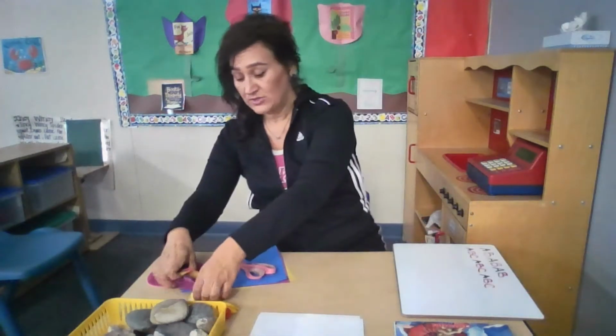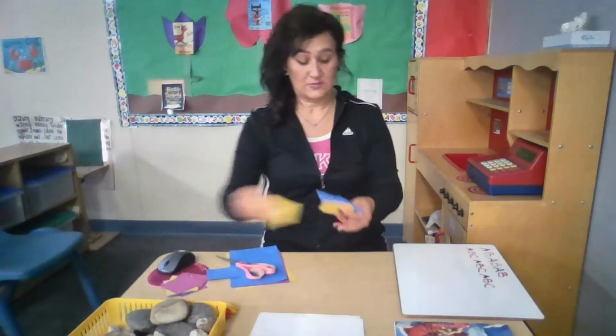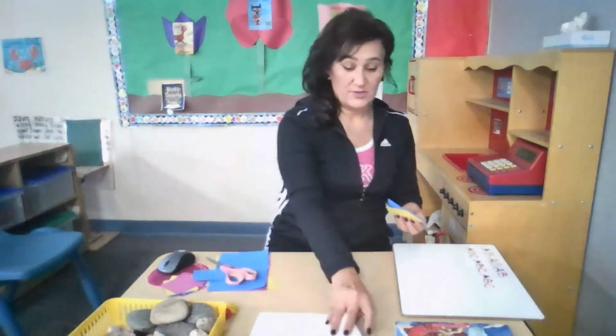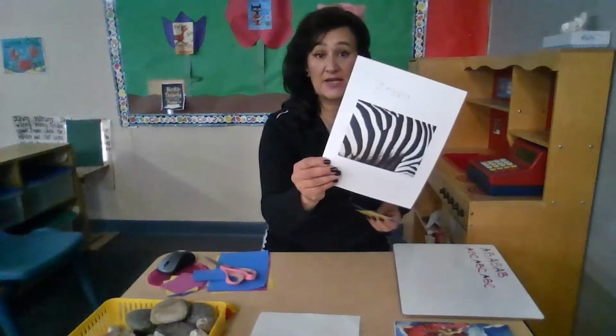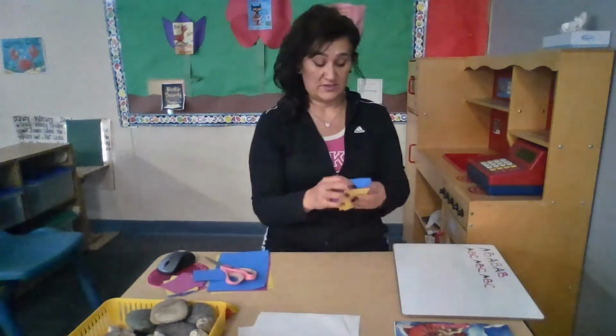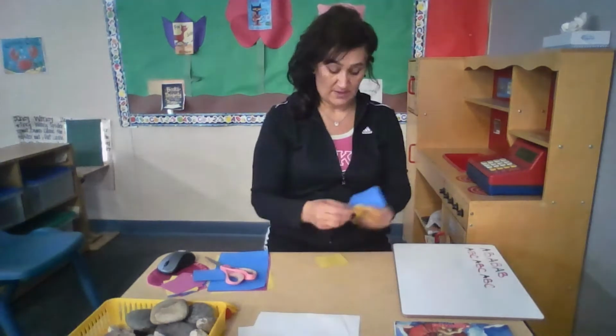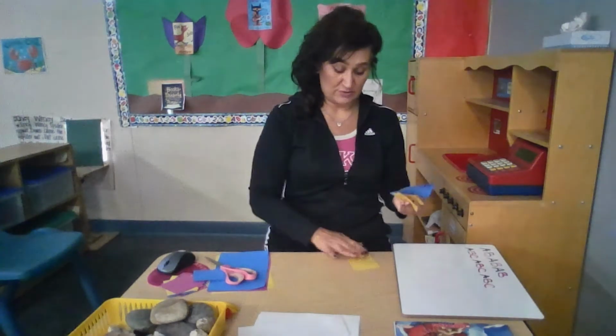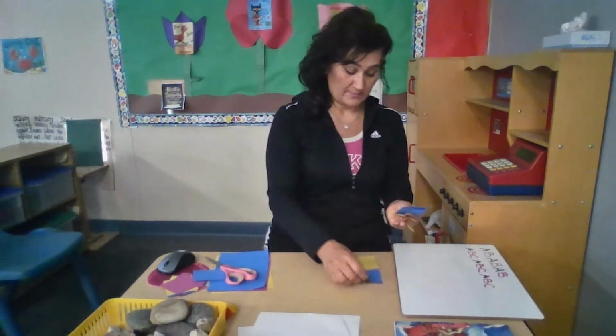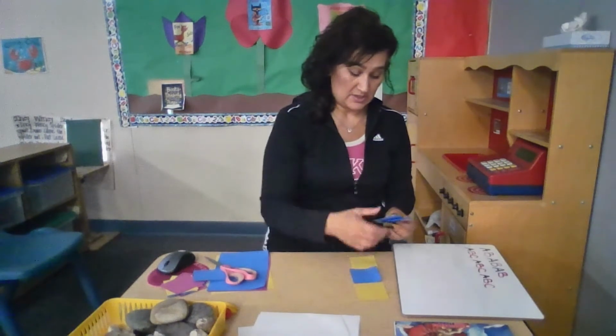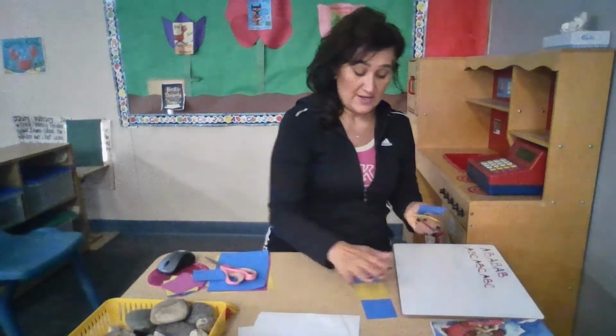Some children may need you to model first what a pattern is. You can use your pictures to guide you. Refer to those. So here I have yellow and blue squares. You may model for your child, give them an example, show them yellow, blue, yellow, blue. And at that point, you can ask your child, what do you think comes next?